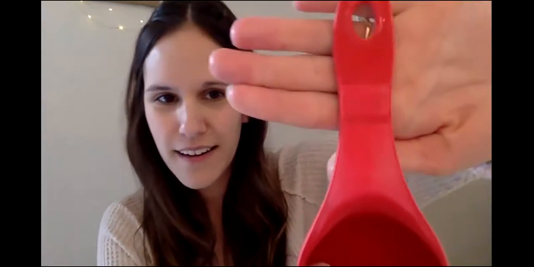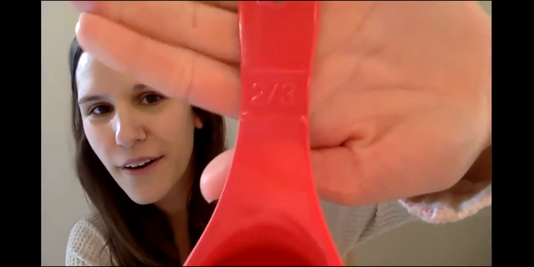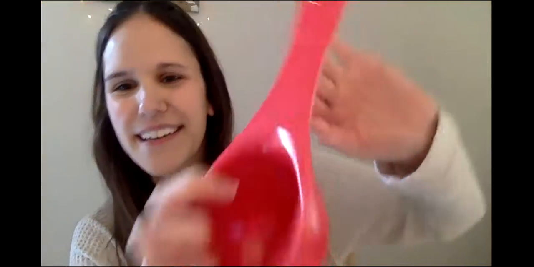So we know that we started with 2/3 of a cup of yogurt. So here is a 2/3 measuring cup. And I don't have yogurt on hand, so we're just going to use some water. I have some water in this little pitcher. So we are going to start by filling up the 2/3 cup, again pretending this is yogurt, until it's full.